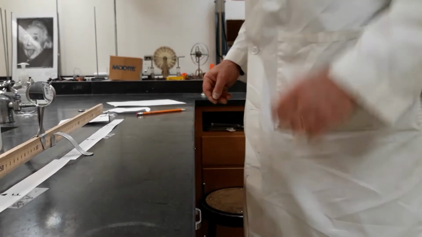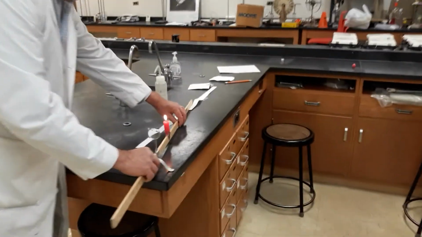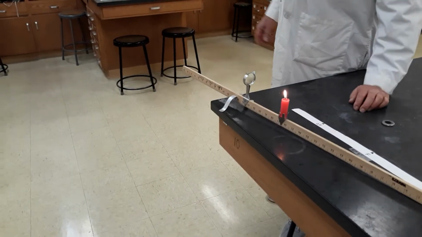So I'm going to move over and just turn this around, and then we'll just use the wall as the screen. Get the lights turned off, and then focus on the wall. There it is. I'm going to get a little closer. There she is. There's the candle flame.